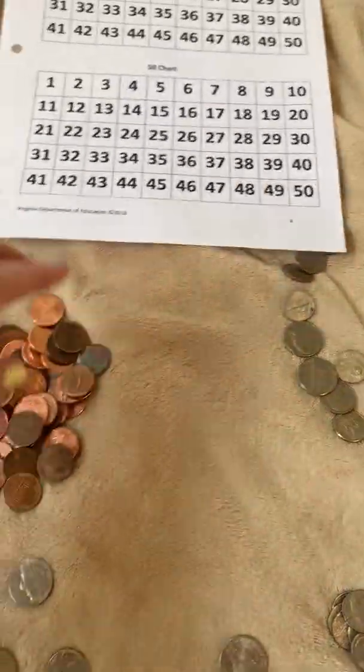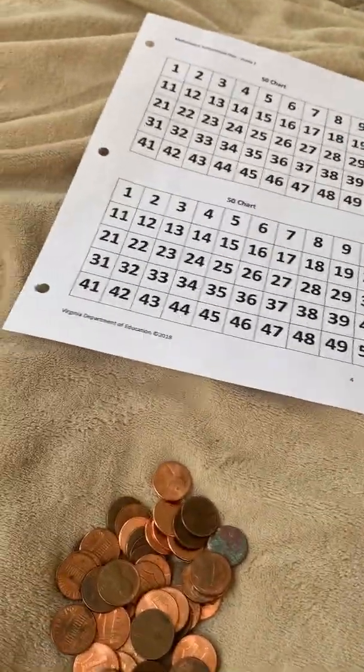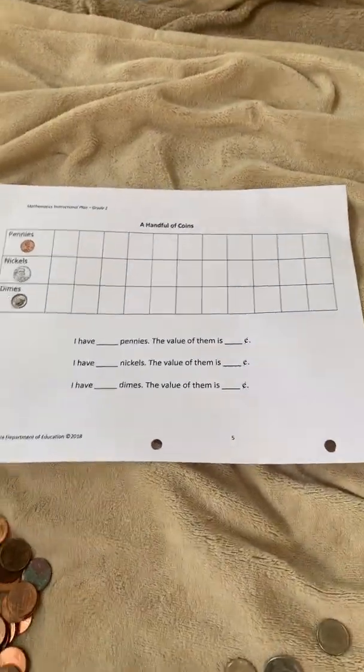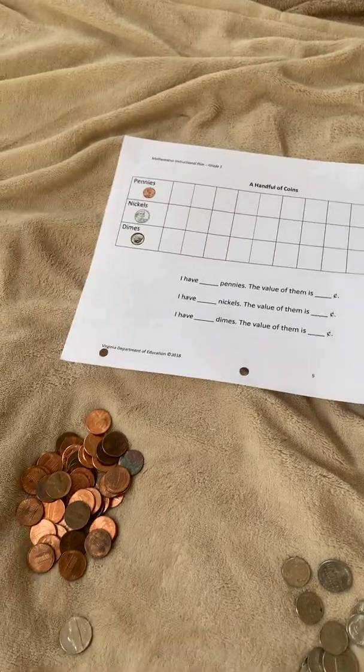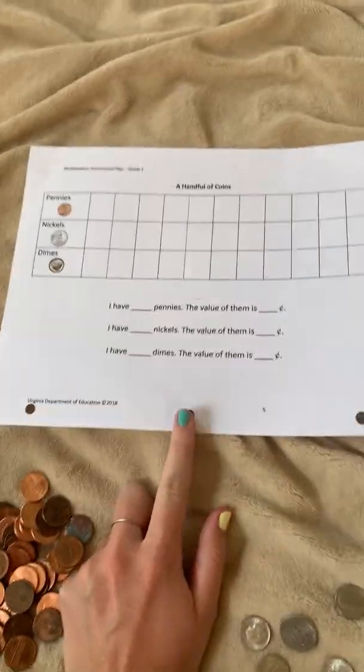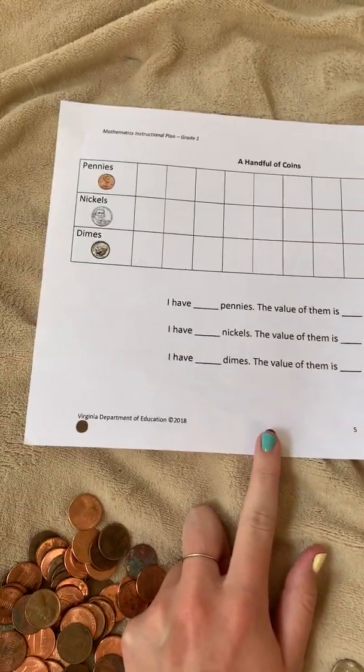So for this game, you can also make the sheet that I am about to show. So this is the sheet. This is a very hands-on thing that you can play and use, things you just have around the house, and you can make this on your own, or again, you can get it off the DOE website, Department of Education website.